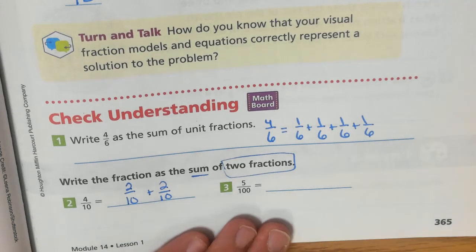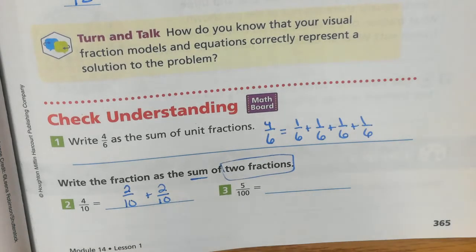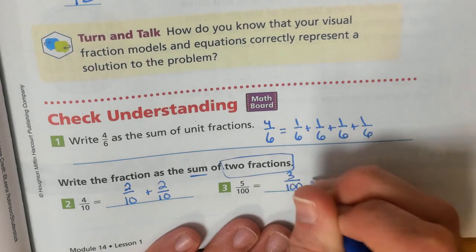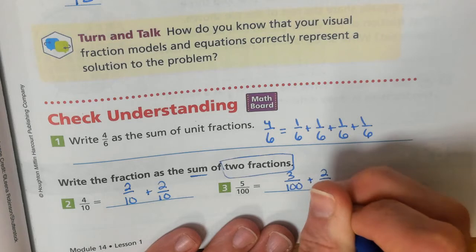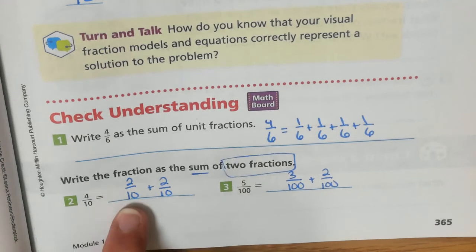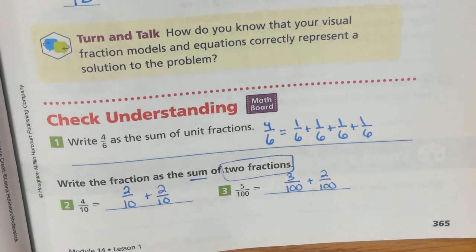What could we add together to equal 5/100ths? Well, we could do 3/100ths plus 2/100ths equals 5/100ths. There are other ways, right? We could do 1/100th plus 4/100ths. Same thing over here. We could do 1/10 plus 3/10, right? That's just an example of what we could do. Okay?